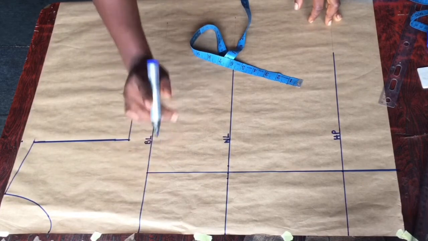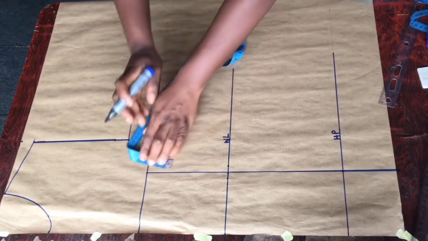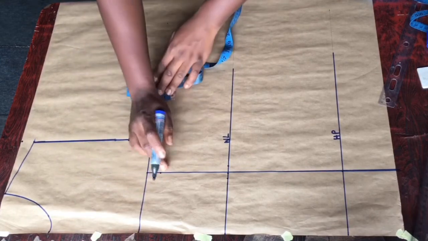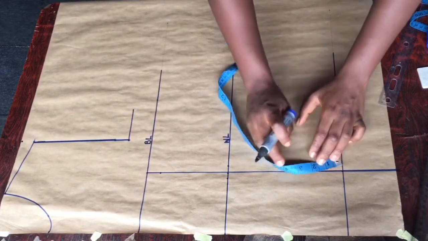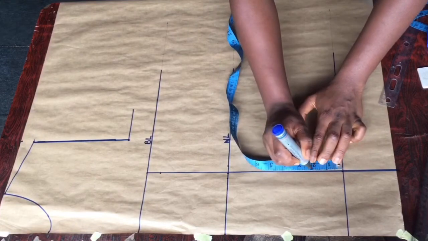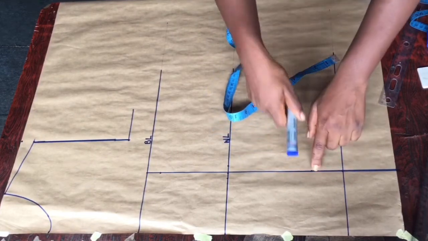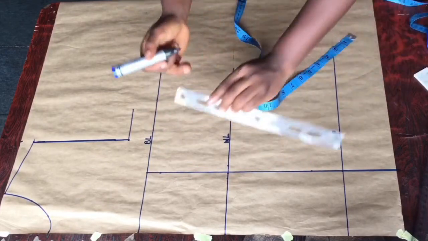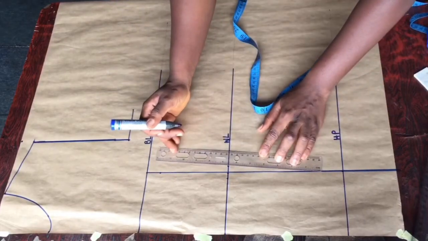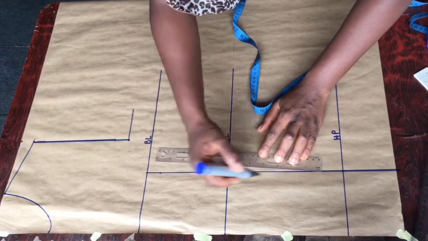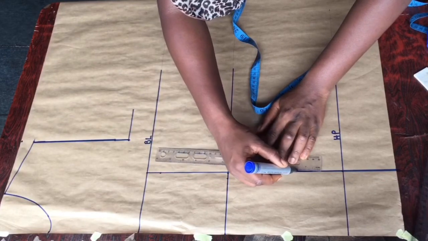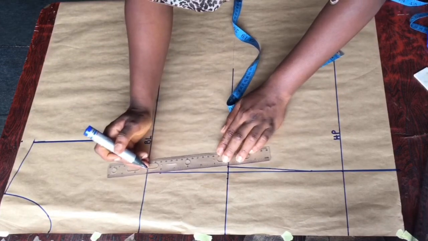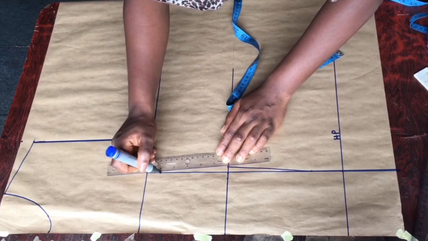So from my bust line, I'm going to come down by 1 inch like so, and then on my hip line I'm going to go up by 2 inches like so. So I am going to connect the line straight to my waistline and then my bust line, as you can see me doing. You connect the point straight to that half inch and then straight, like so.